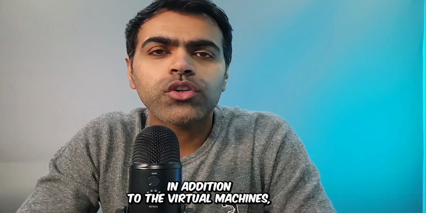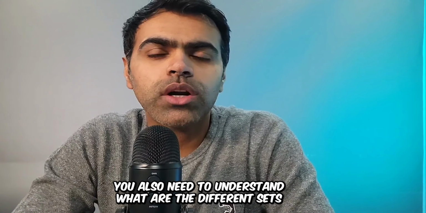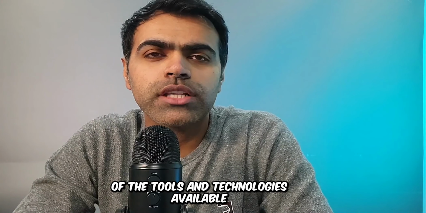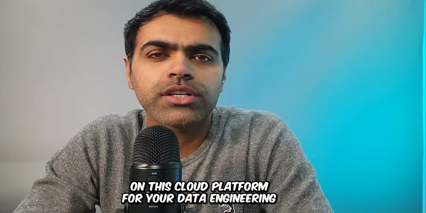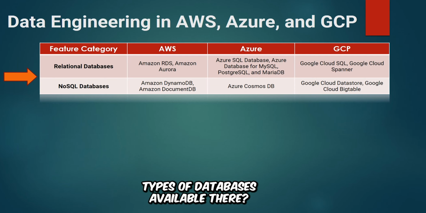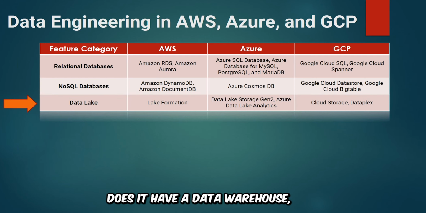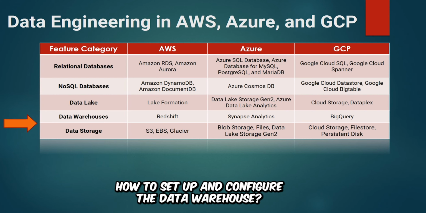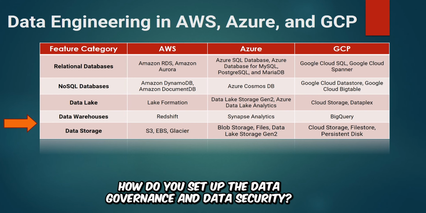Also, in addition to the virtual machines, you also need to understand what are the different sets of tools and technologies available on these cloud platforms for your data engineering work. For example, what are the different types of databases available there? Does it have a data lake? Does it have a data warehouse? How to set up and configure the data warehouse? How do you set up the data governance and data security?